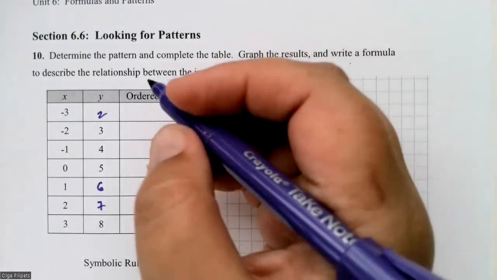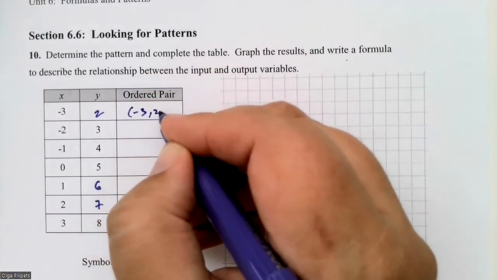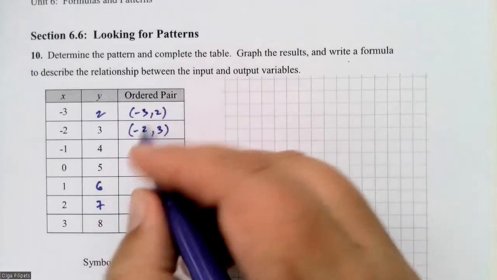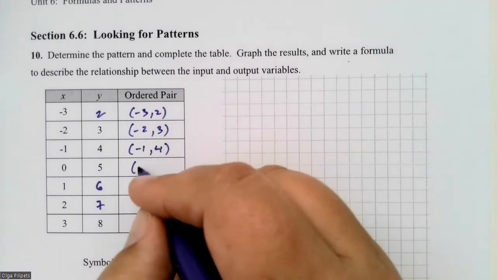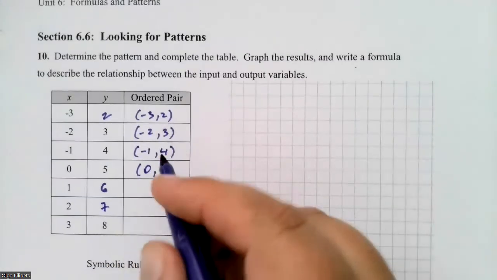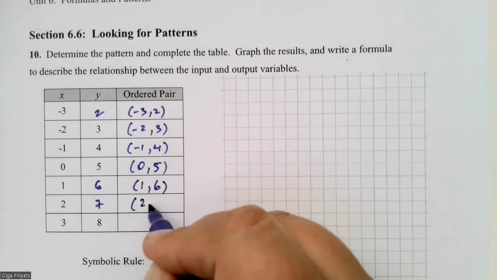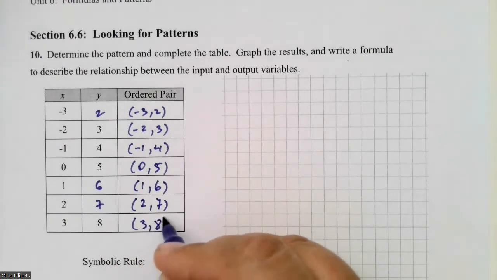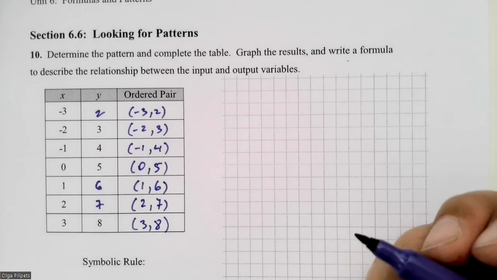Okay, what are the ordered pairs? We have -3, 2, -2, 3, -1, 4, 0, 5, 1, 6, 2, 7, 3, 8. All right, so I got my pairs.